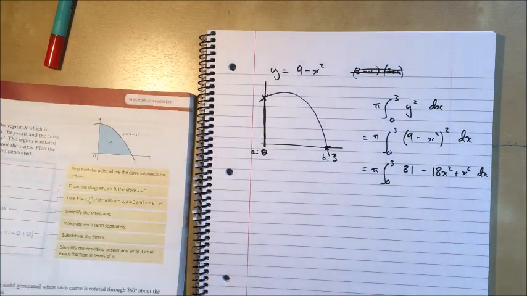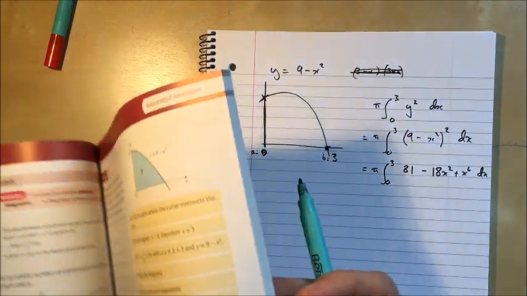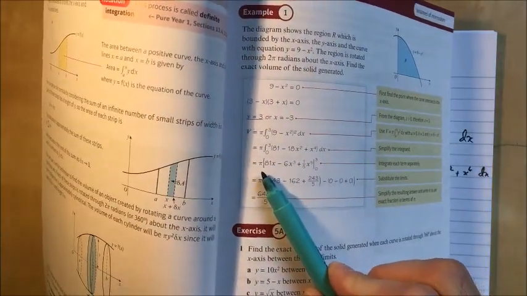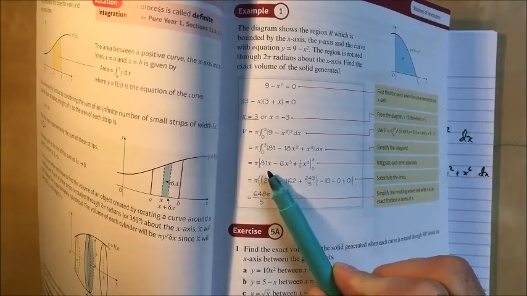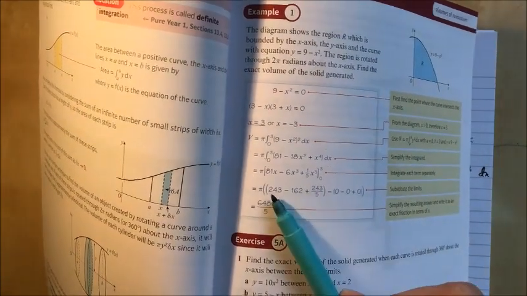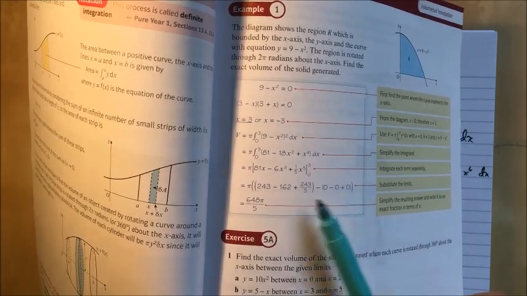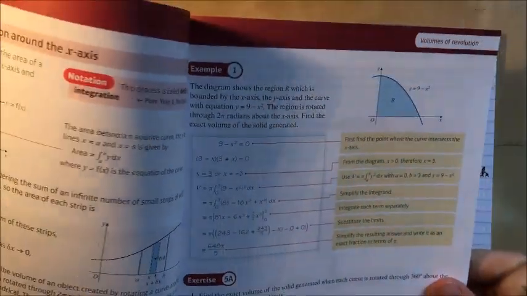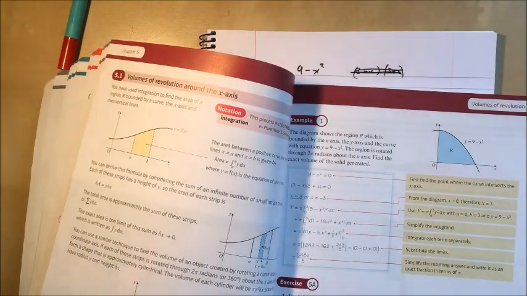And from that point onwards, I'm just going to refer you to page 73 because we are onto a fairly straightforward integral. Notice the pi stays at the front of these square brackets. It's probably the simplest way to do it. Here's our integral from 0 to 3. Substitute in 3 for the upper limit, 0 for the lower limit, do the takeaway, times by pi, and there is your volume. Okay, so that is volumes of revolution about the x-axis. That's how they work.